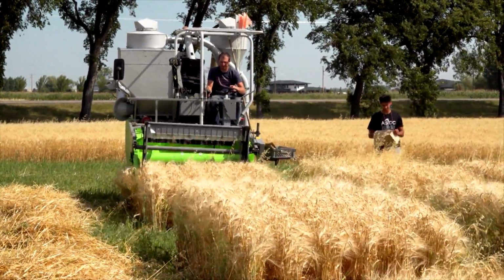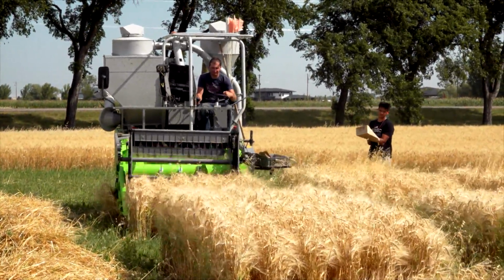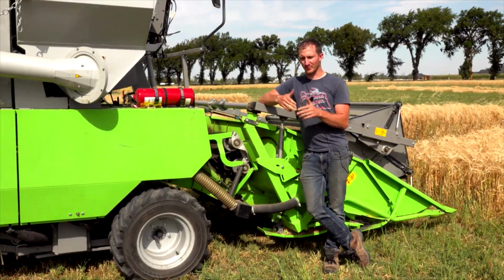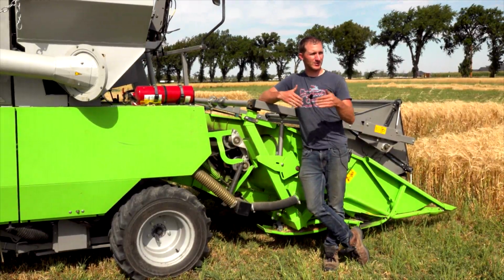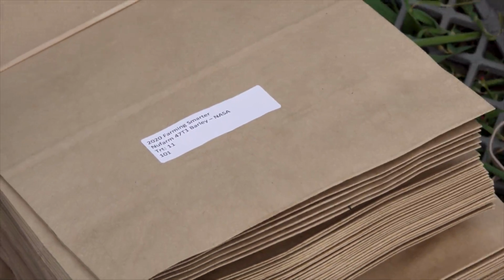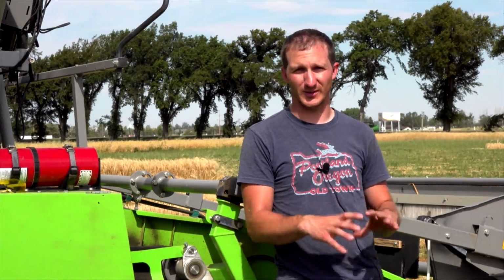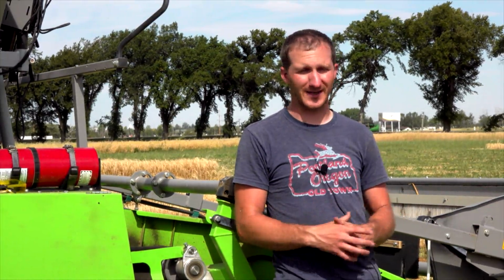For the yield, we're getting a moisture and a weight, and from there we can compare those weights and moistures for each different plot. We take a subsample for each plot, and all the bags are numbered and labeled with the plot and the treatments, so we know what's going on when we go to look at them later.